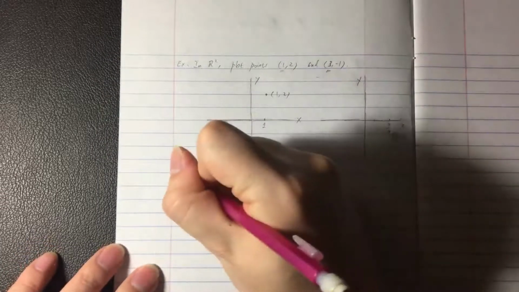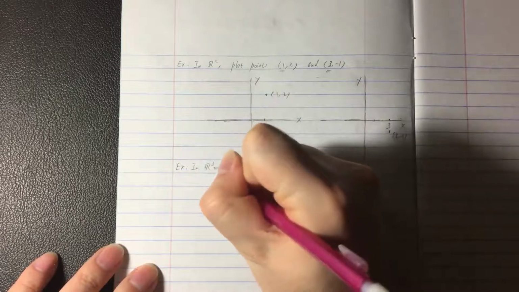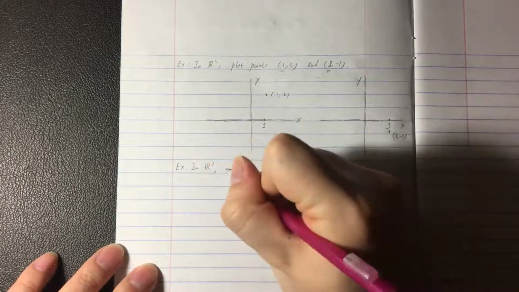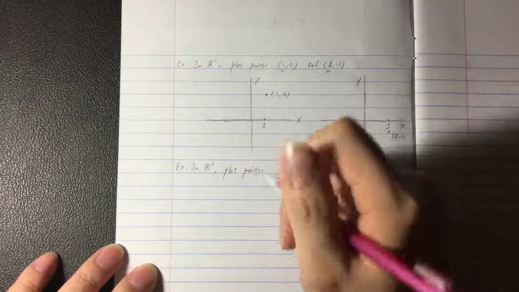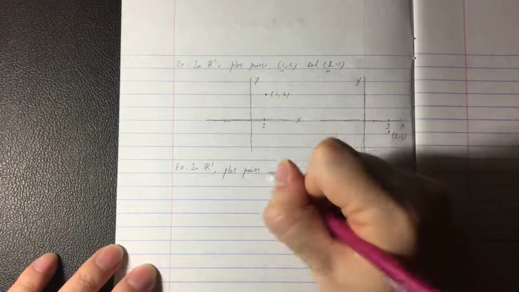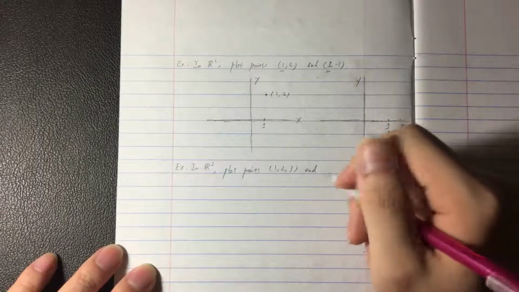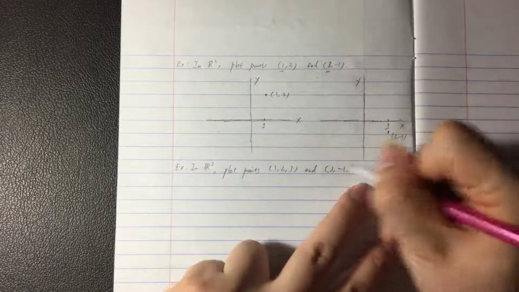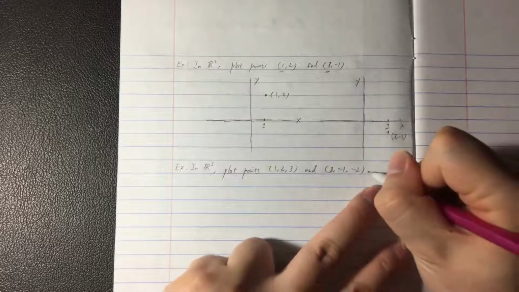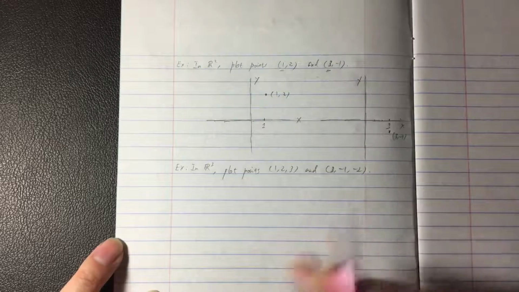Now in R3, it's very similar. In R3, plot points (1, 2, 3) and (3, -1, -2).